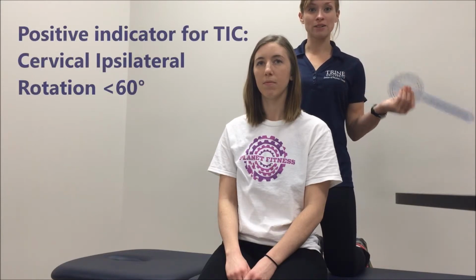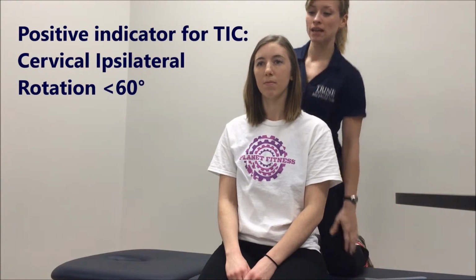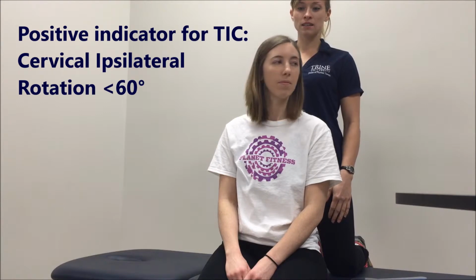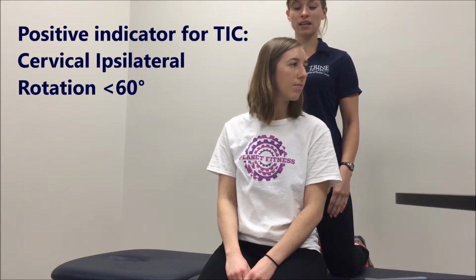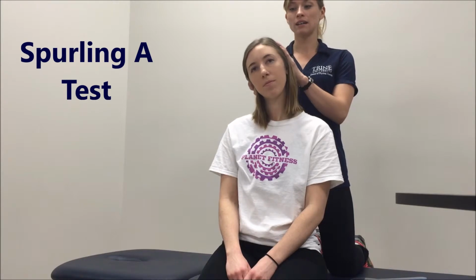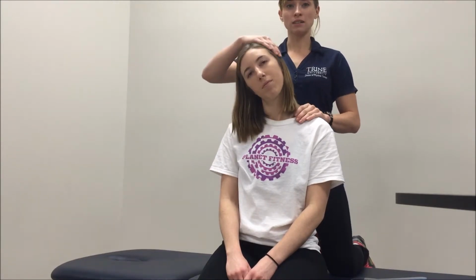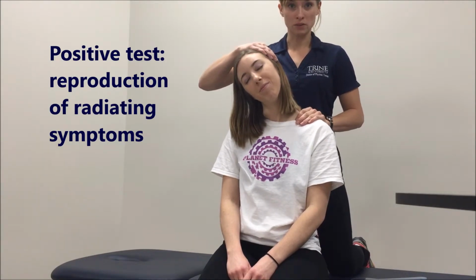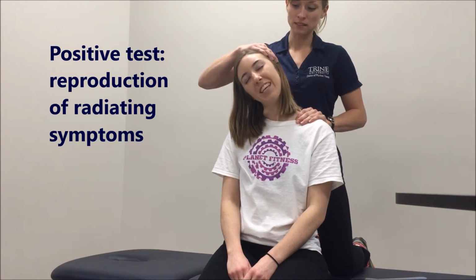You can do this globally or with the goniometer, depending on how experienced you are. Courtney, can you go ahead and rotate to the left? Good, as far as you can, and back to center. Next, I'll perform the Sperling A test. The Sperling A test requires the patient to side bend towards the painful side, and then you're going to add a little bit of overpressure to see if you reproduce symptoms. Do you have symptoms? Yeah, it hurts.